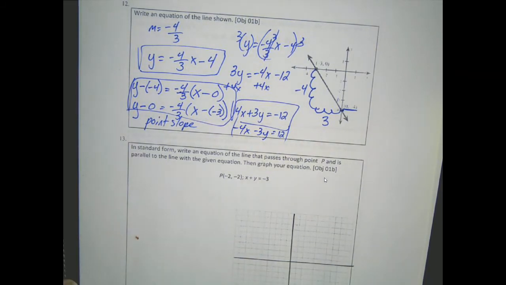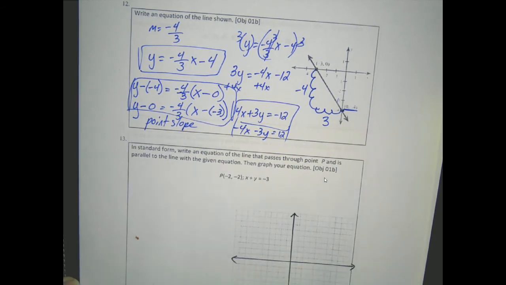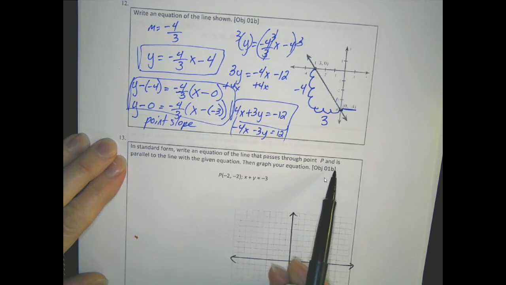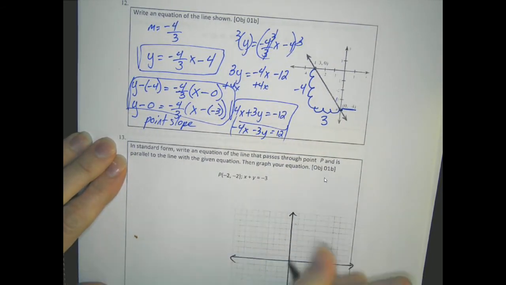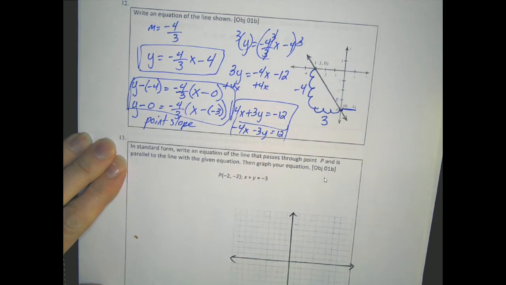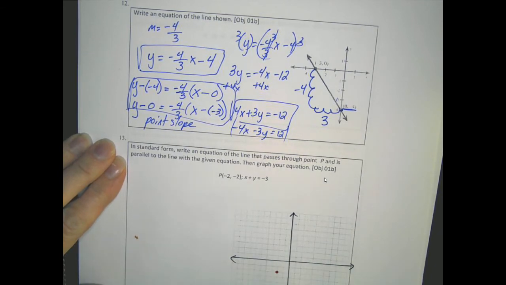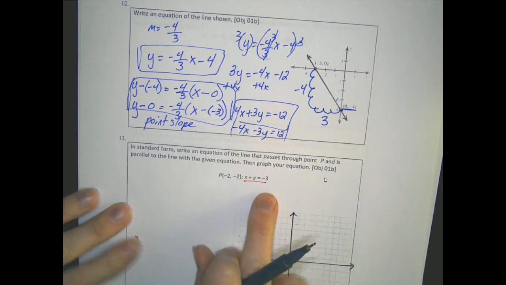Alrighty. And so even if you aren't really familiar, you can do this. So in standard form, write an equation of a line that passes through point P. So the line that we're looking for passes through that point. If I'm not being asked to graph, one of the first things I'm going to do is actually graph that point at (-2, -2). Make sure you do your coordinates right. So I know whatever my line is, it's going to go through that point right there. Okay, and so it's parallel to this equation right here. Well, this equation, this is standard form.